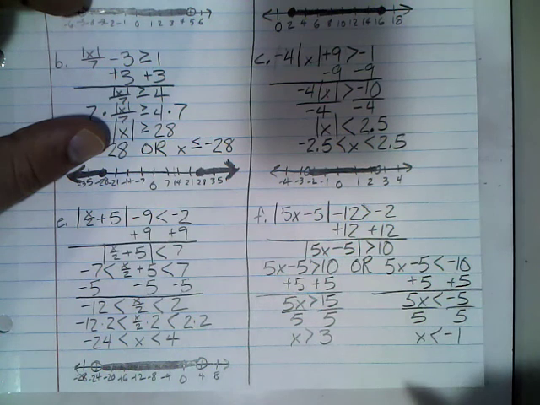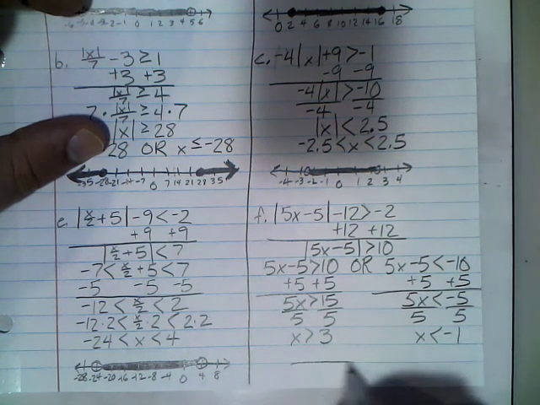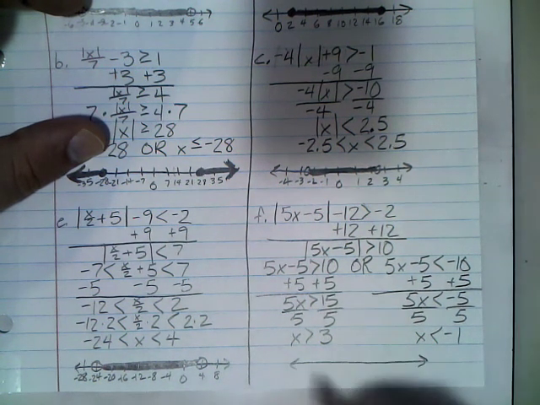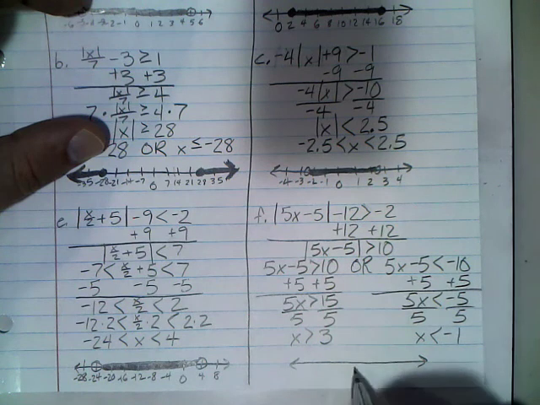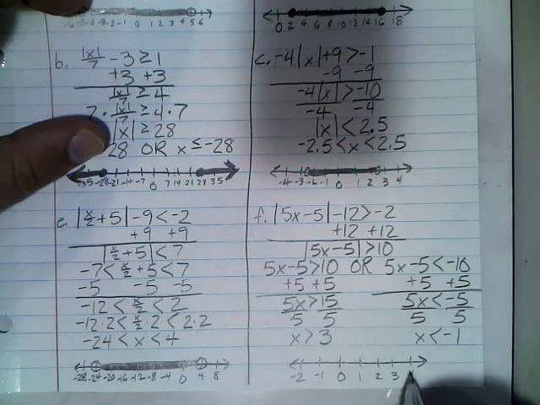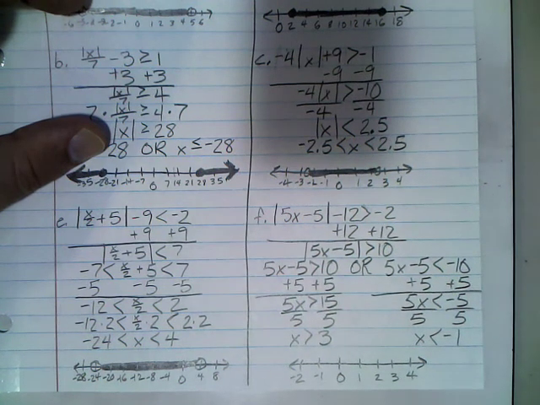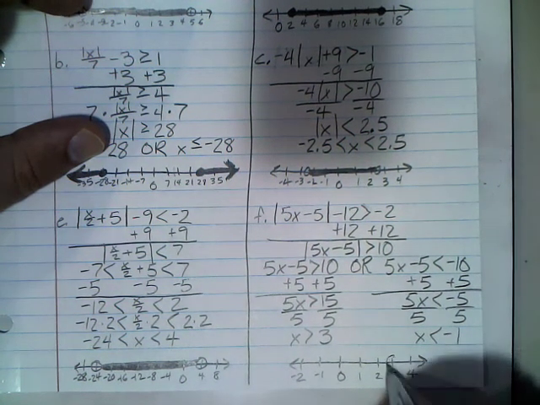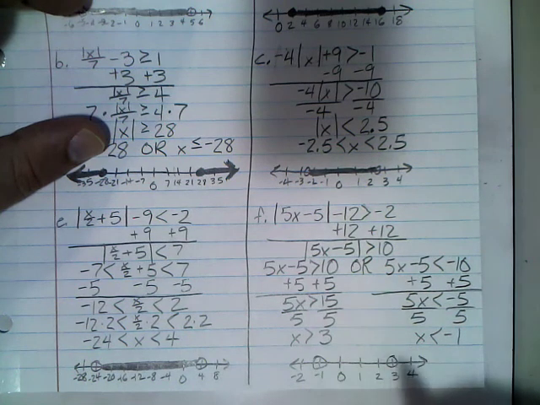Remember, there's an or in between these. So when it comes to the graph, I'm going to go maybe 0 about there. -1, -2, 1, 2, 3, 4, 1, 2, 3, 4. Since these are just less thans and greater thans, that means it'll be an open dot at 3, an open dot at -1.